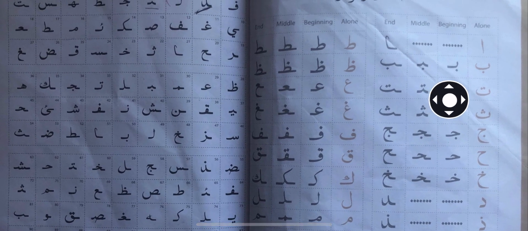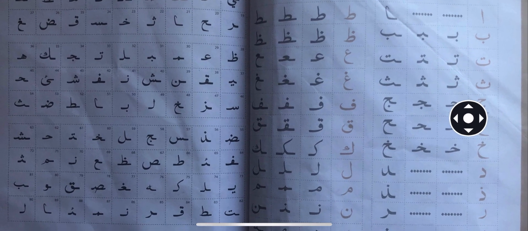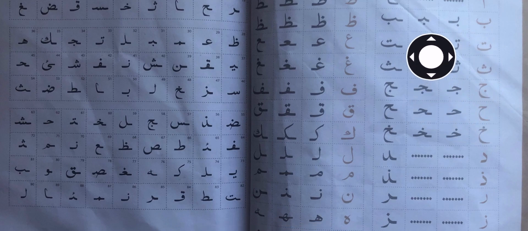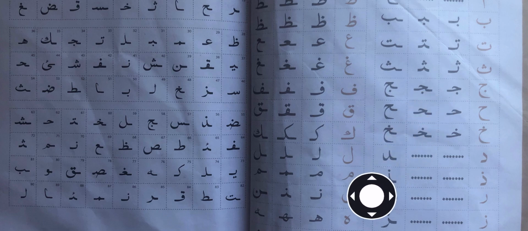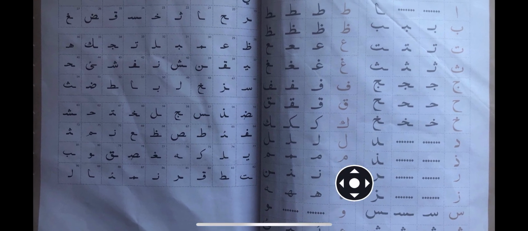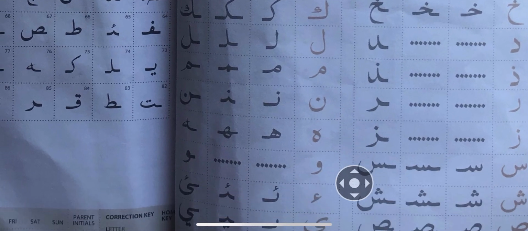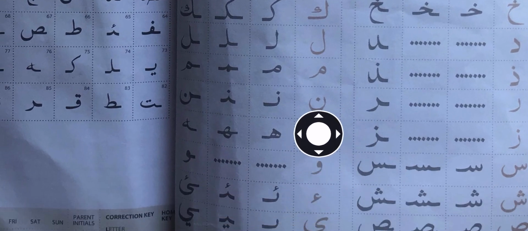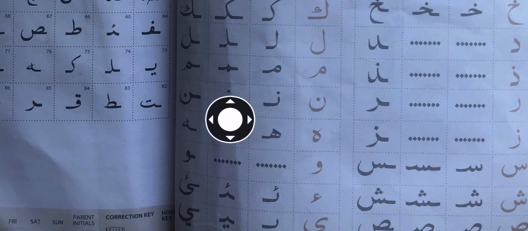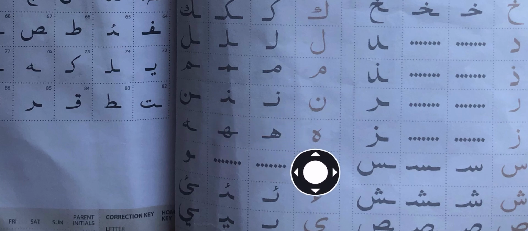Over here, can you see the shape of the ba? Ba, ta, tha. Noon is exactly the same here. Look, noon and noon, they're taking up the same shape. It's all about the dots. The dot is on top over here. And look where the dot is. The dot is on top. Alhamdulillah. So this is a noon.